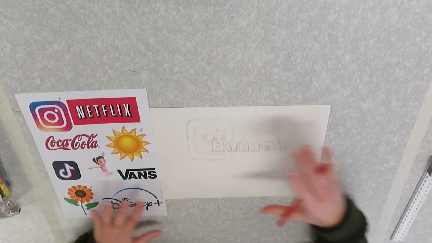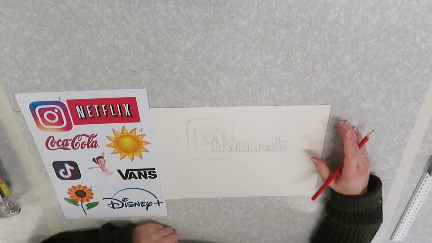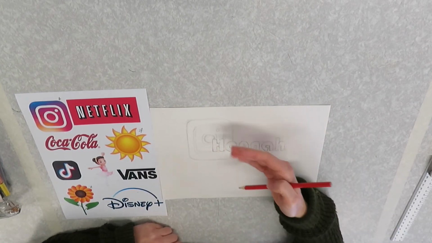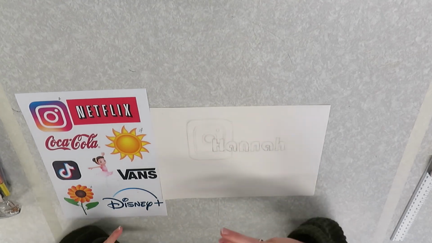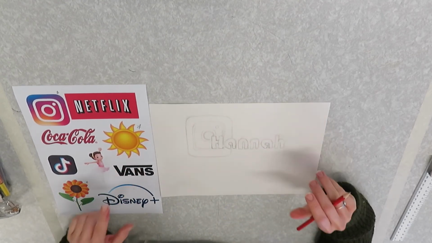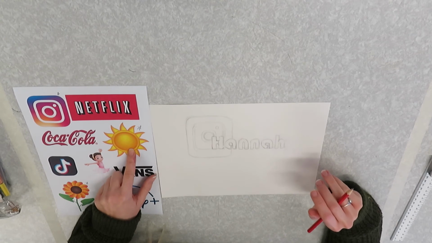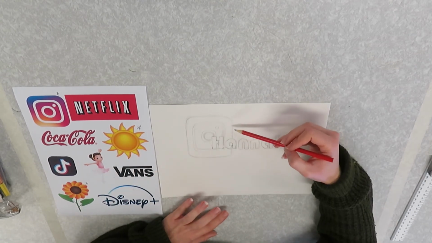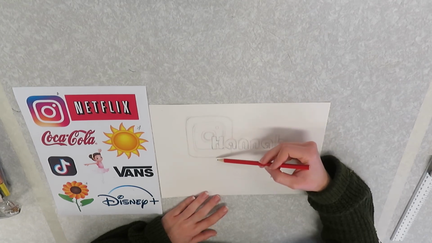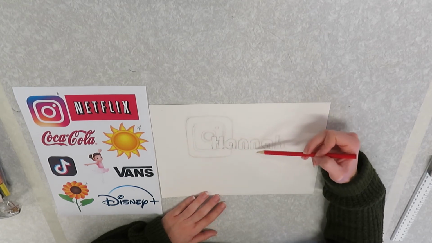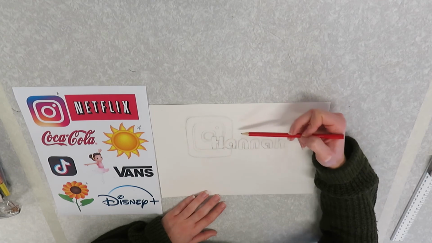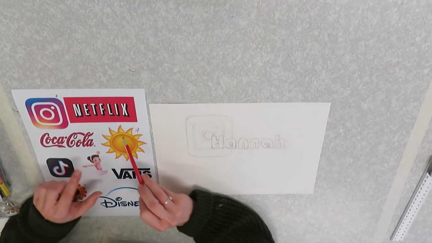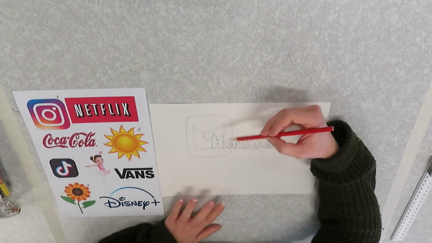Good, so I've just lightly mapped out where my Instagram logo is going to go, and I've made it look like my name is in front of and overlapping that logo, so it's all interacting with each other. I'm next going to do my sunshine, and I'm going to draw it so that it appears to be coming out from behind my name and my logo. So again, I'm going to draw it nice and big. So some of this image is going to be covered.